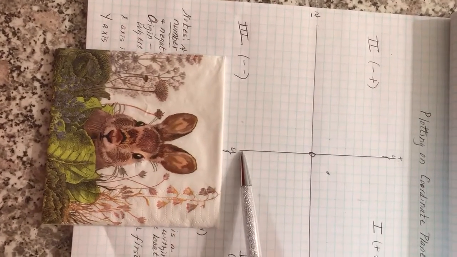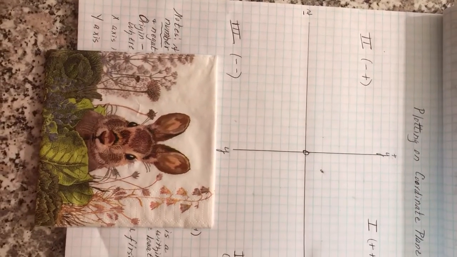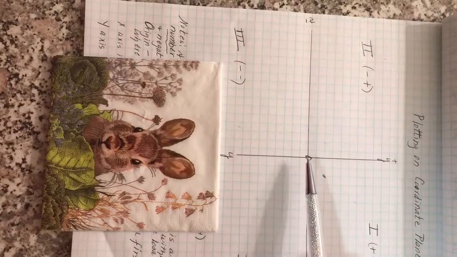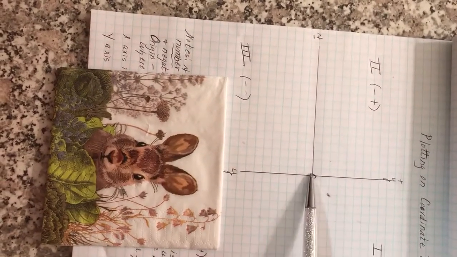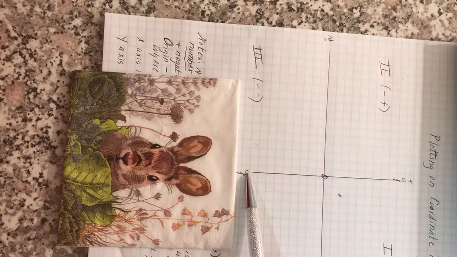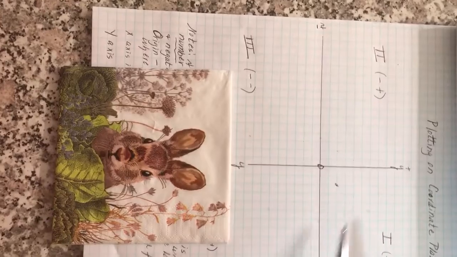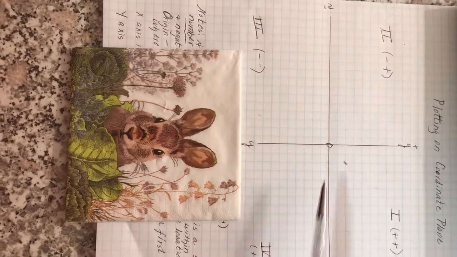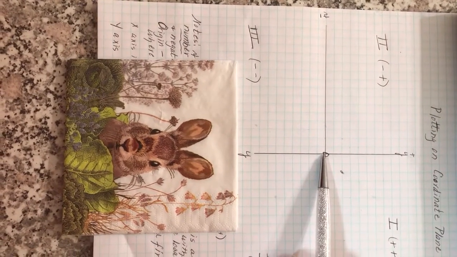Then we have a vertical line, which is very similar to when you did a vertical number line. Every number from here up is positive. Every number from here down is negative. This is the y-axis. So we have x horizontal and y is vertical. The point at which they meet is 0. It's known as the origin.